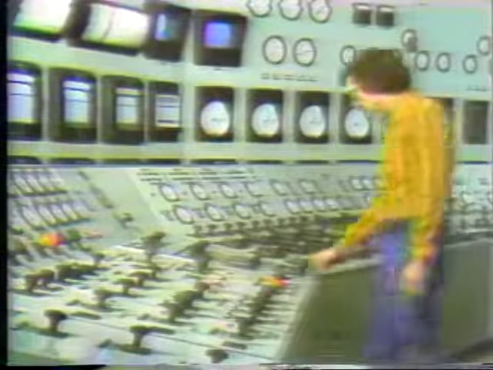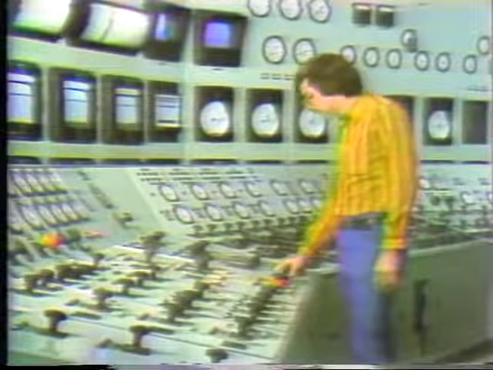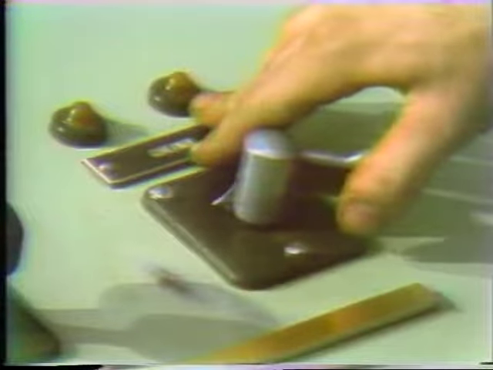In most systems, the dispatcher calls the control room and requests the operator to make a load change. In this case, the operator makes the load change by operating the turbine governor. This causes the opening of the control valves to increase or decrease depending on which way the controller is moved. Now, keep in mind that there isn't a single controller that does everything.